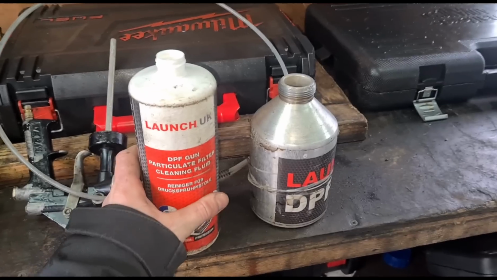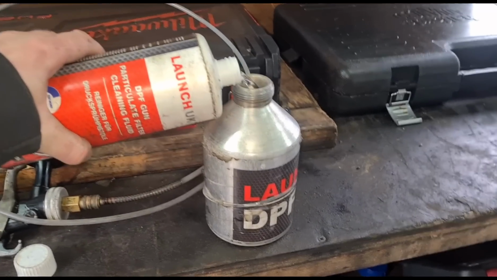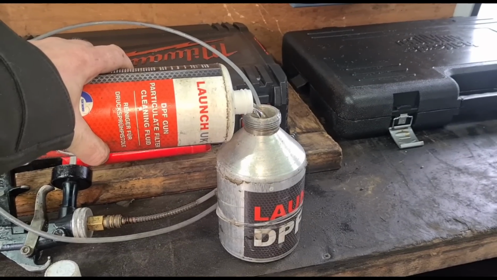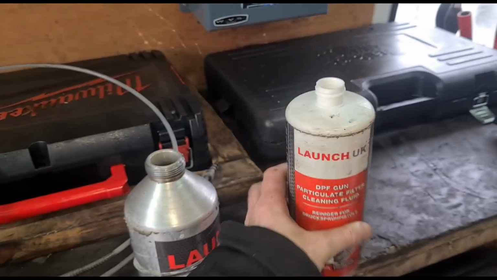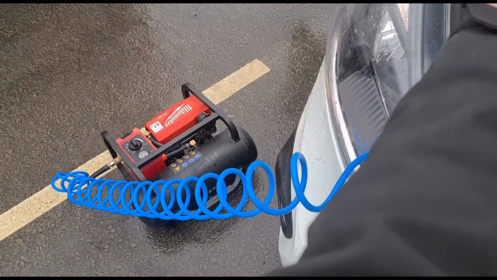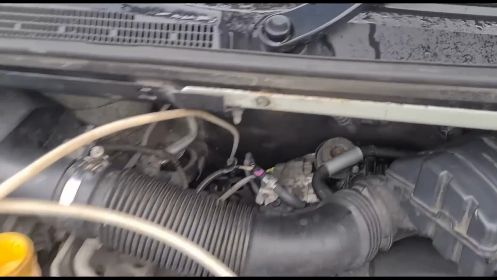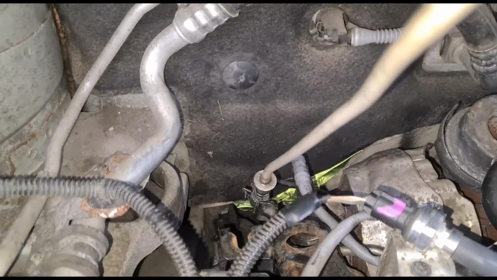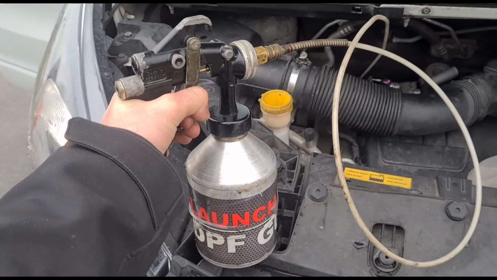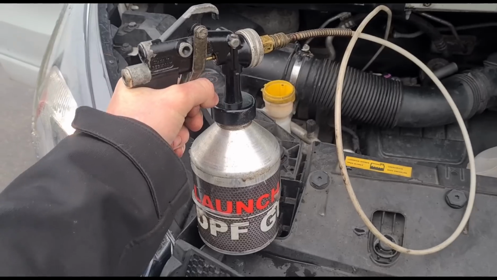Okay, so I've got this kit here from Launch UK, which is the DPF cleaning fluid and the gun. I'm going to half fill this with the fluid, and then we'll half fill the rest with some plain water. So now I've got the compressor hooked up, the engine is running, squeeze the trigger and we connect that down there to that hose pipe. So we're going to get all of this foam sprayed into the DPF. We're just going to hold the trigger until all of the fluid's gone.